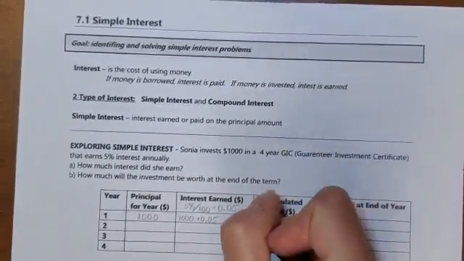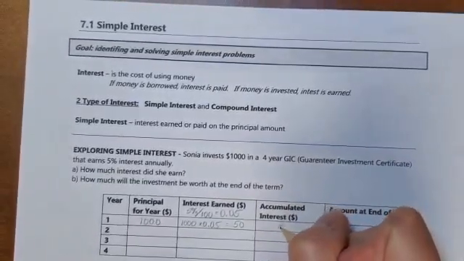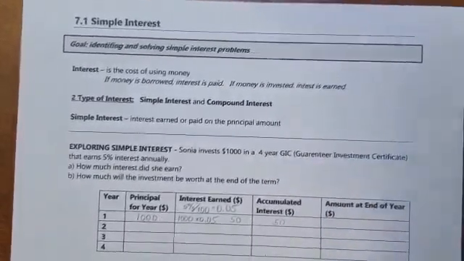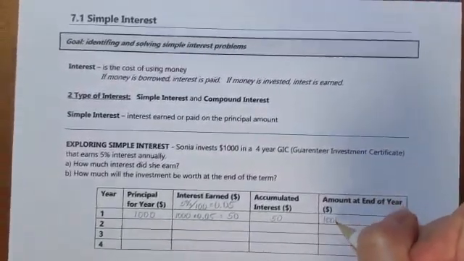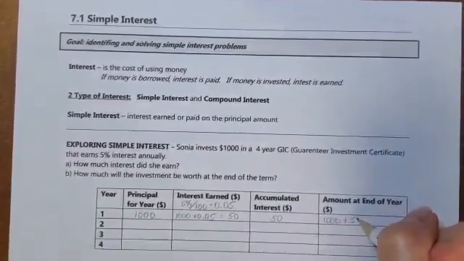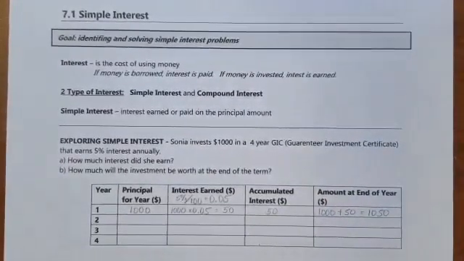So interest earned in year one is $50. So our accumulated interest in the 1 year is 50. The amount at the end of the year is 1,000 plus $50 of interest equals $1,050.